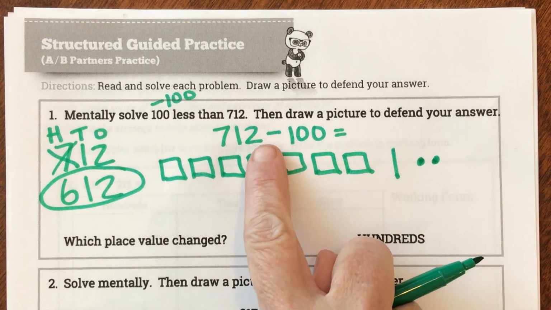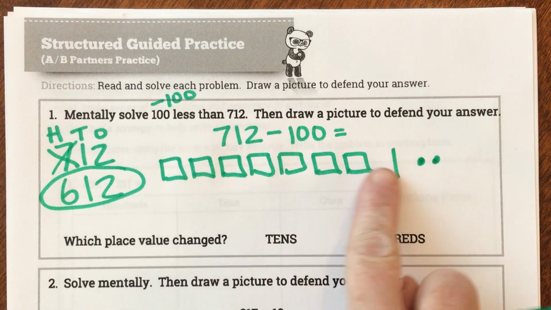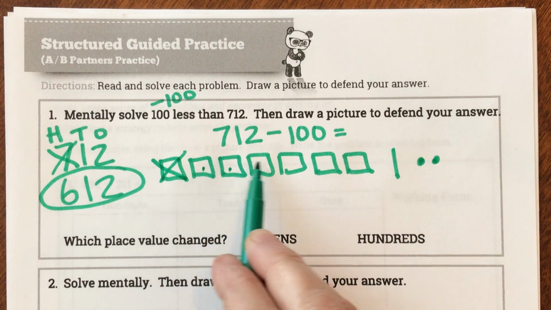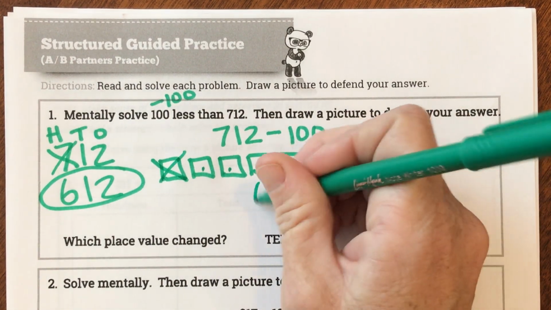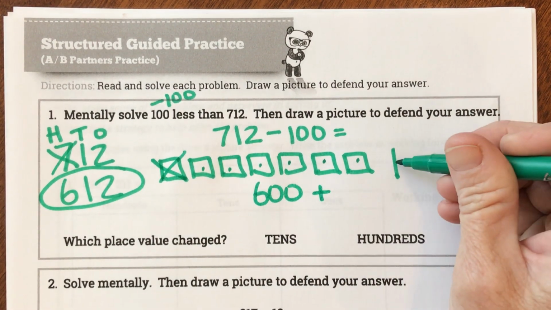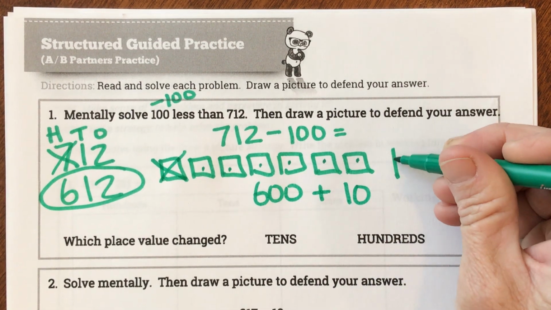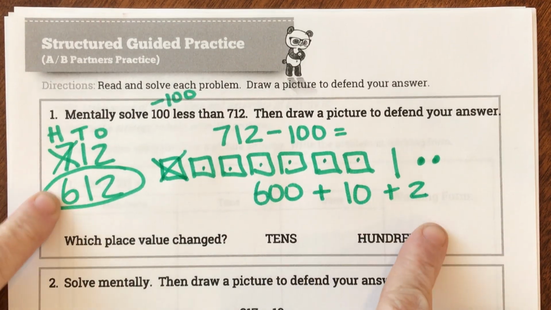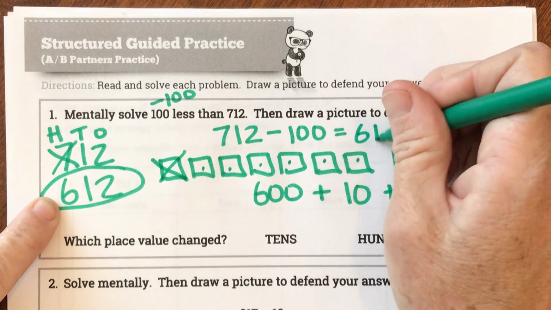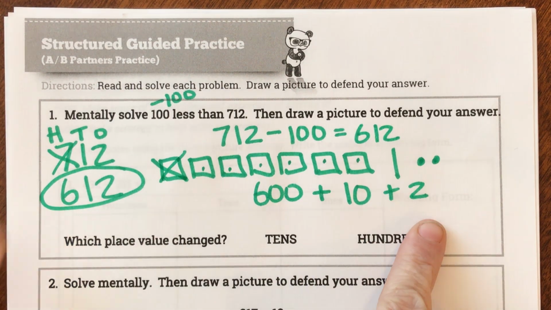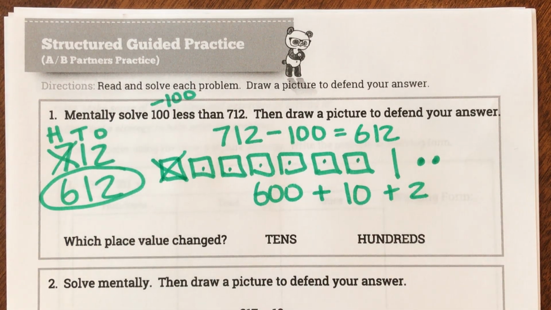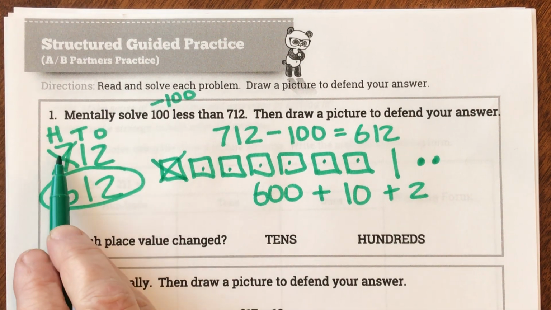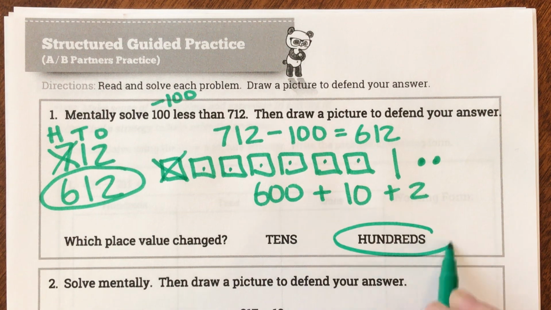Okay, they want us to take away or subtract 100. So let's take away 100. And what do we have left? We have 1, 2, 3, 4, 5, 6 hundreds plus 1 ten. So 1 ten is 10 plus 2 ones is 2. So is our difference what we thought it would be? Our difference is 612, exactly what we thought it would be. So what place value did we change? Well, we changed the hundreds place value. It went from a 7 to a 6.